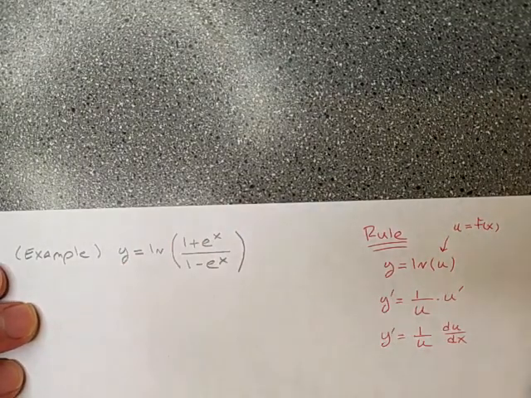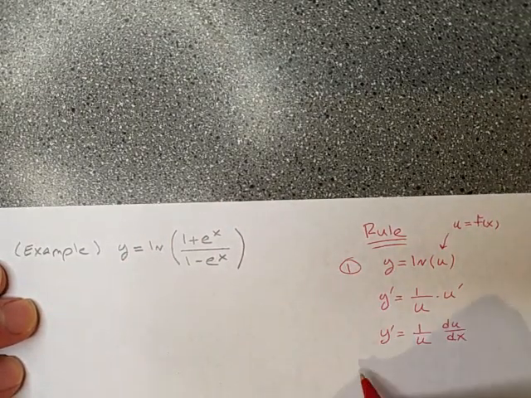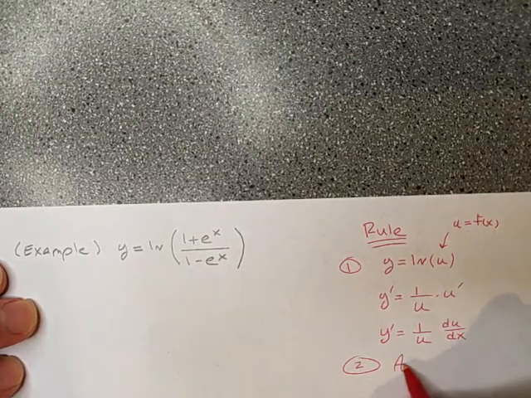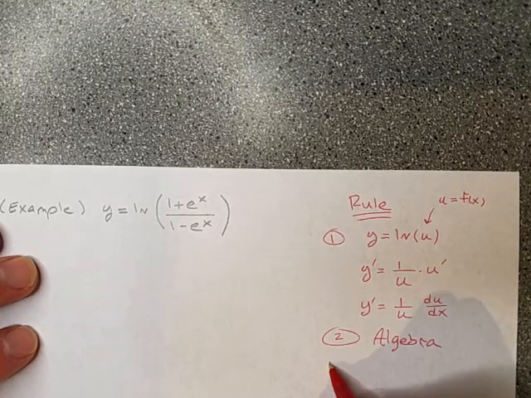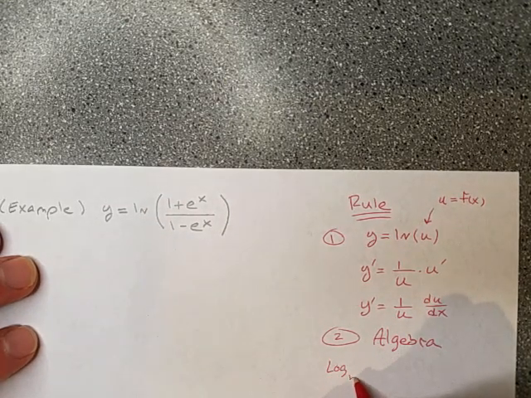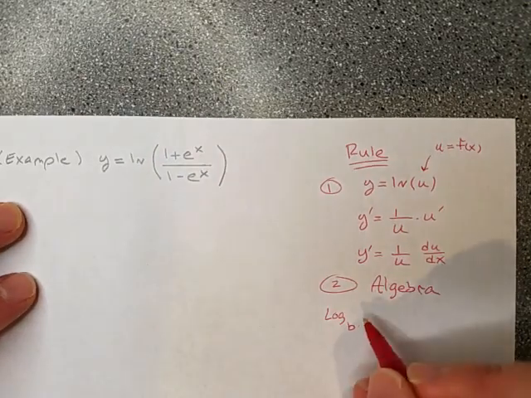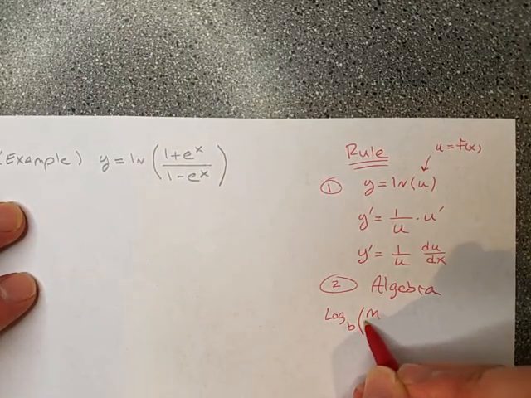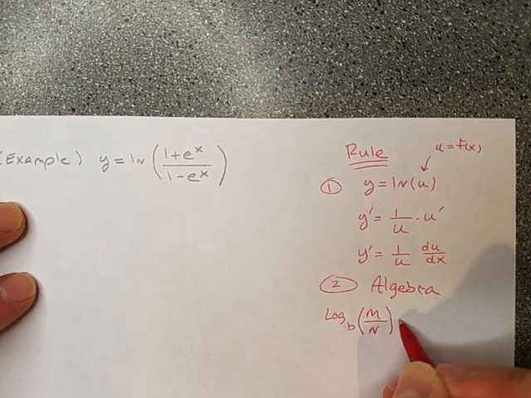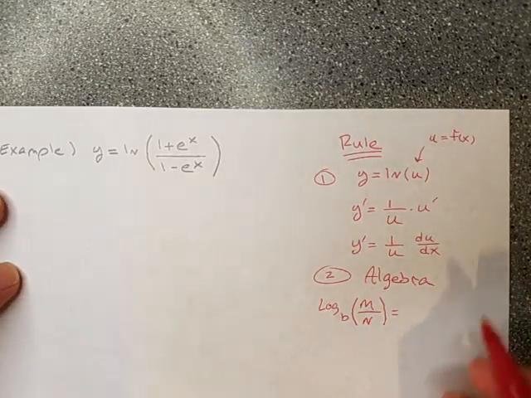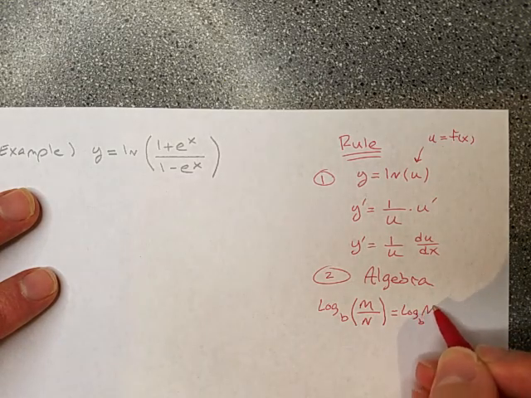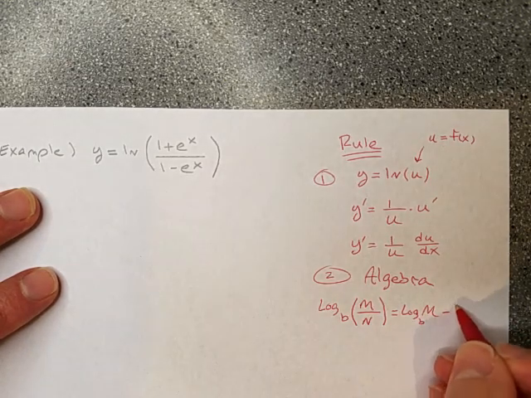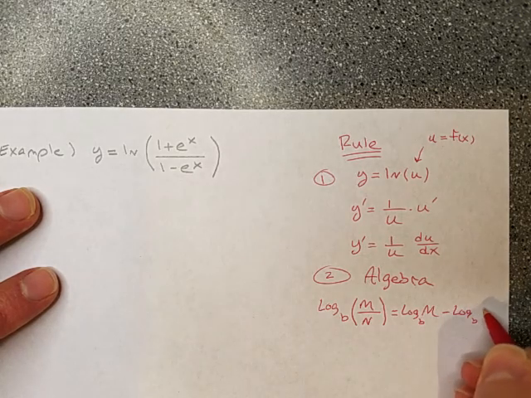For logarithms, let's say rule 1 right here, and a second rule that is just algebra. It's not calculus, it doesn't really have anything to do with derivatives, but if we have log base b, a logarithm of any base, of one thing divided by another thing, that can be simplified as log base b of m, whatever that is, minus log base b of n.